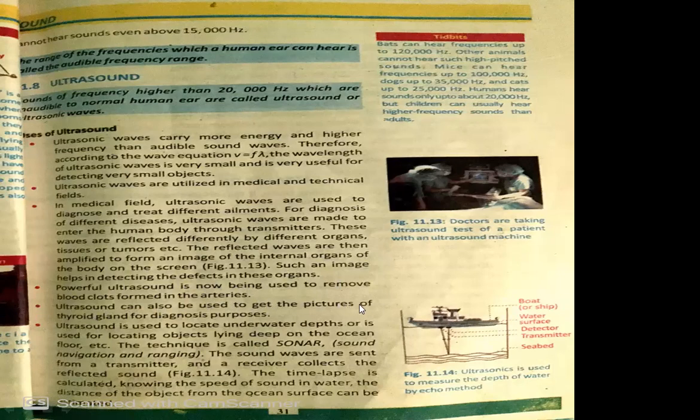The fourth one: ultrasound can also be used to get pictures of the thyroid gland for diagnosis purposes. For example, you have a problem in the thyroid gland. Where is the thyroid gland located? Thyroid glands are located in the throat. So how do the doctors do it? They get the picture of the thyroid gland in order to diagnose the problem. What is the problem in the thyroid gland? In order to diagnose the condition of the thyroid gland, they pass the ultrasound. Next.